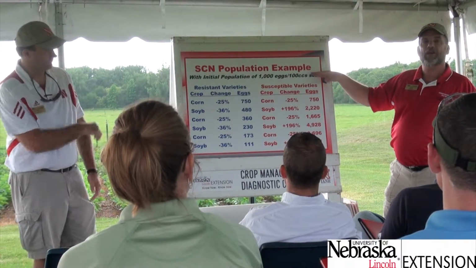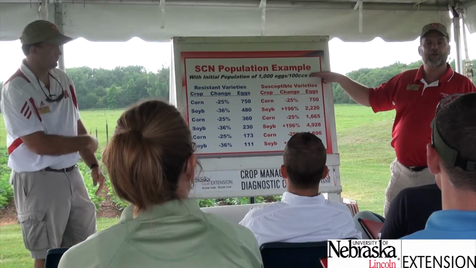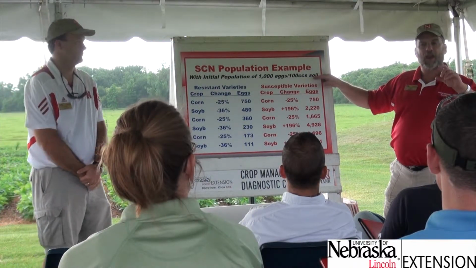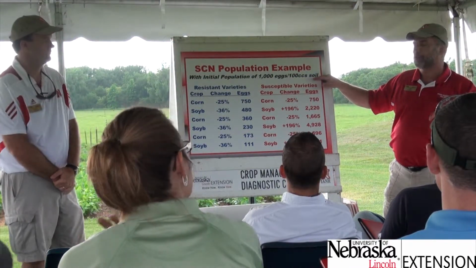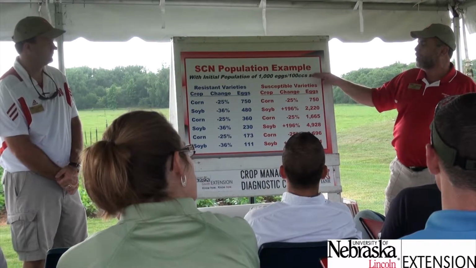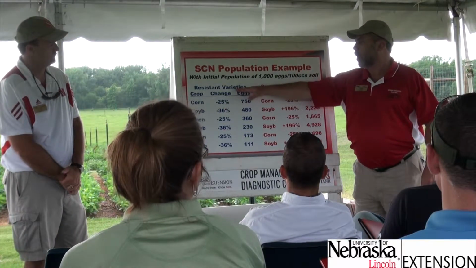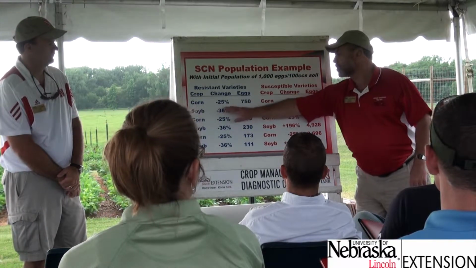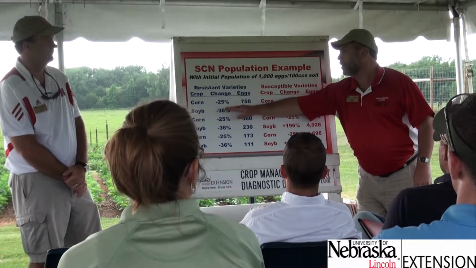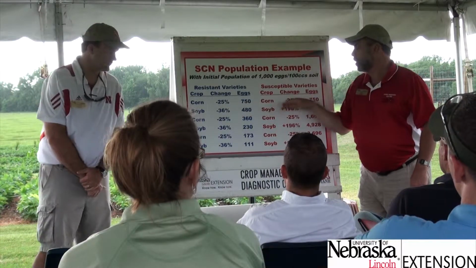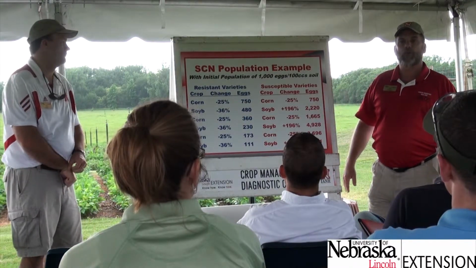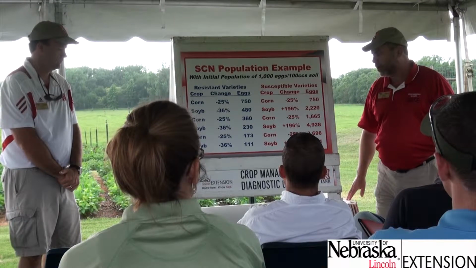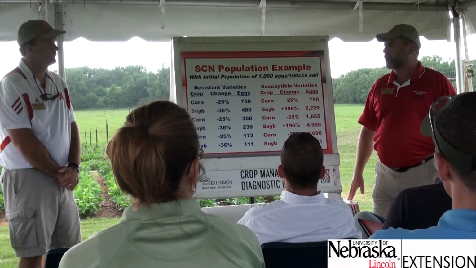What we did is we went out after soybean harvest. We had a field that had 1,000 eggs per 100 cc's of soil. That's about a third to a half of the coffee cup you had this morning. What this does is it shows resistant varieties and susceptible varieties. So in year 1, we plant corn. We're assuming a 25% reduction. It may be different, but that's what we used.